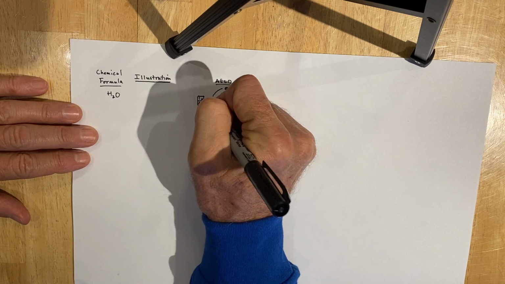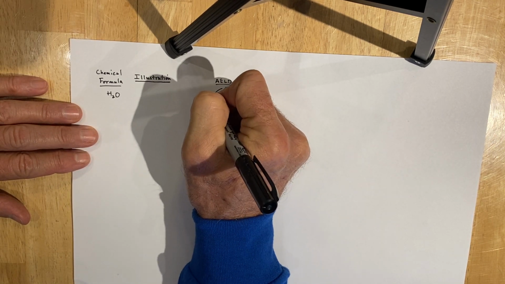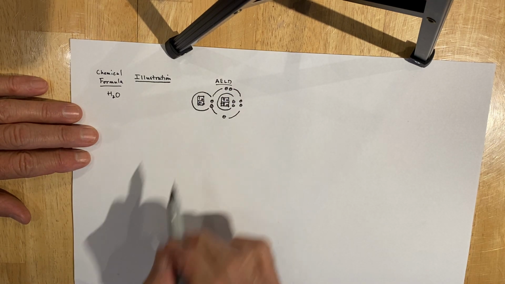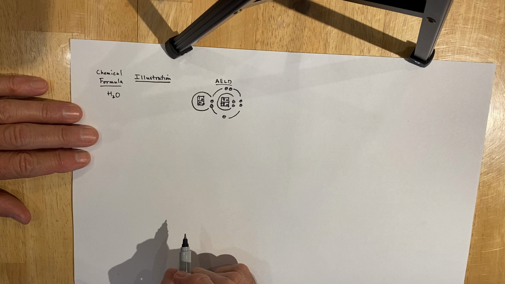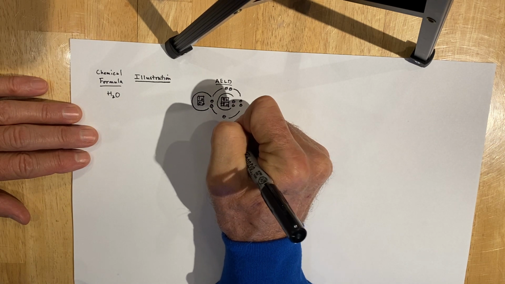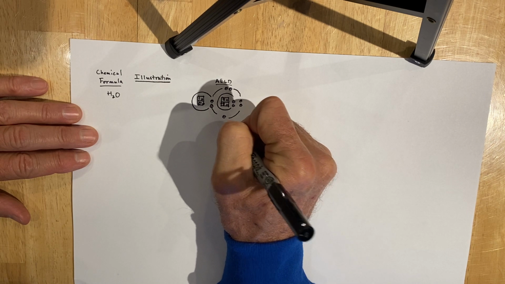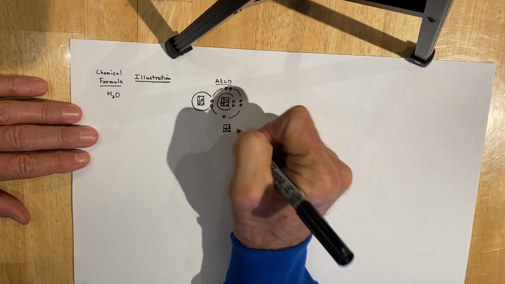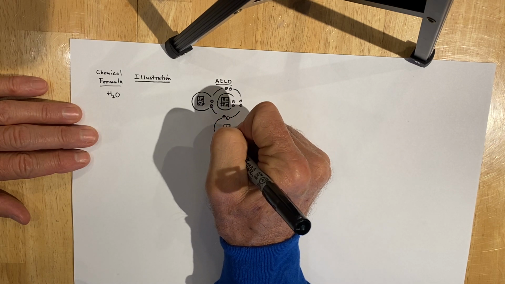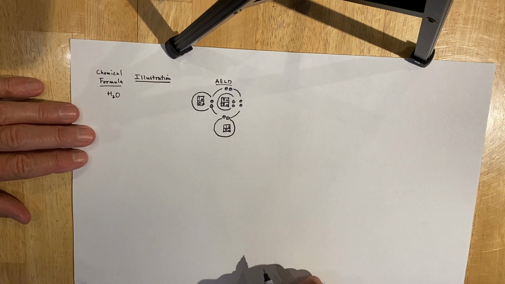Because it has 1 proton, it also has 1 electron, and we're going to represent that electron like so, and form 1 shared pair of electrons, which is otherwise known as a covalent bond. We're going to represent the second hydrogen atom here with its 1 proton and no neutrons and 1 electron, and thus the second hydrogen bonds right there.